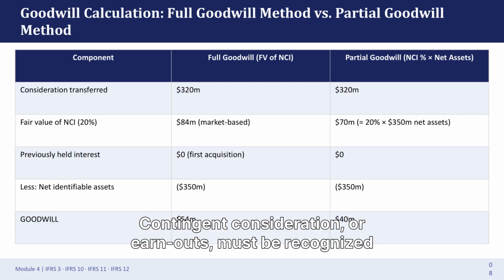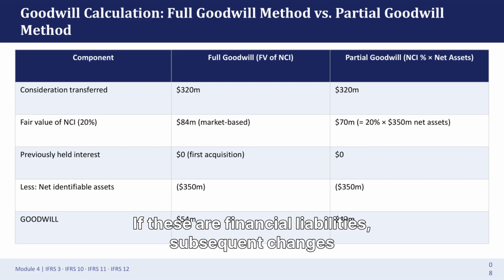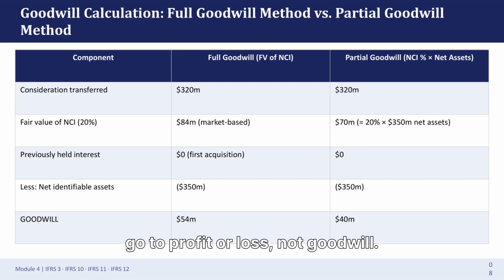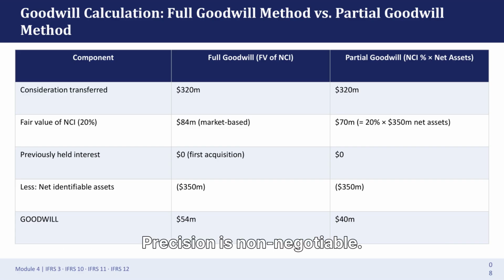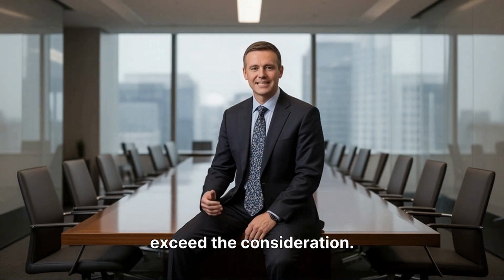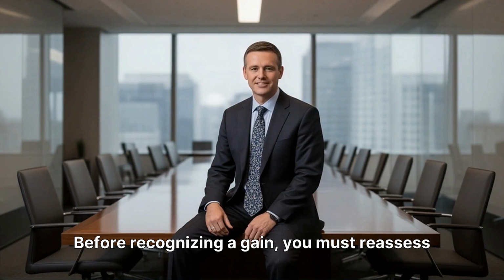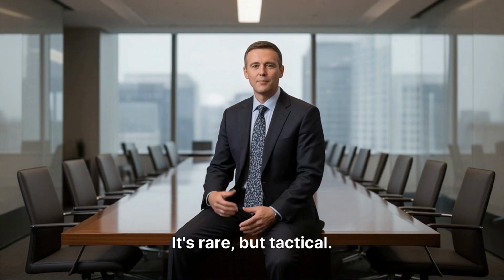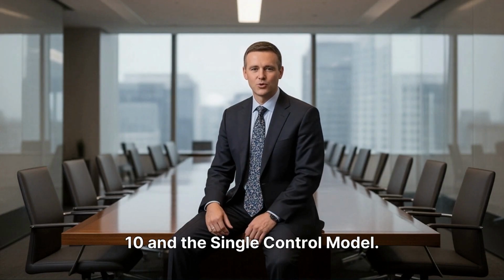Contingent consideration, or earnouts, must be recognized at fair value at the acquisition date. If these are financial liabilities, subsequent changes go to profit or loss, not goodwill. Maintain absolute focus on these moving targets. Precision is non-negotiable. A bargain purchase happens when the assets exceed the consideration. Before recognizing a gain, you must reassess all measurements. It's rare but tactical.